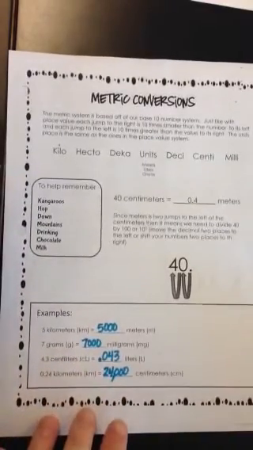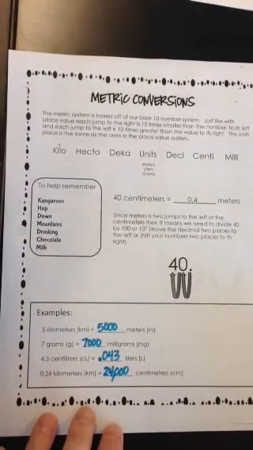Again, you will be using this system in your Math March Madness. Hopefully that helps. Don't forget to ask any questions if you have some.